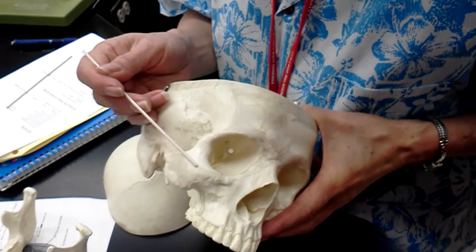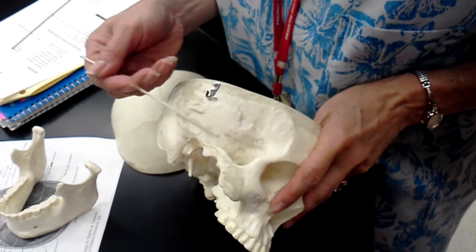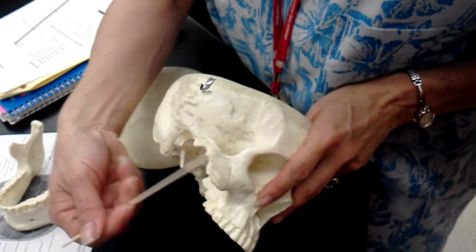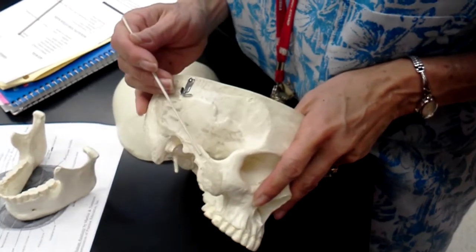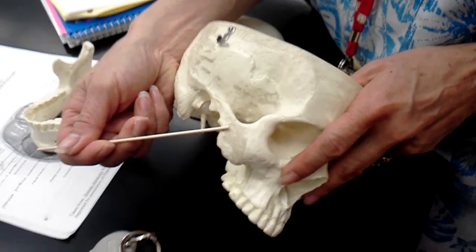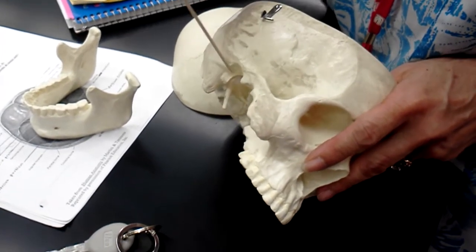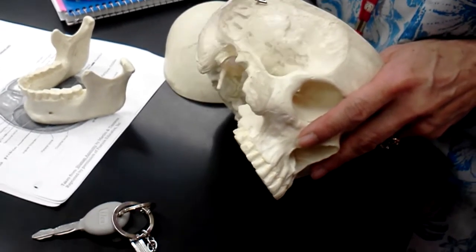Zygomaticofacial foramen on the zygomatic bone, squamosal suture, temporal squama, zygomatic arch, zygomatic process of the temporal bone, temporal process of the zygomatic bone, mastoid process, styloid process, external acoustic meatus.